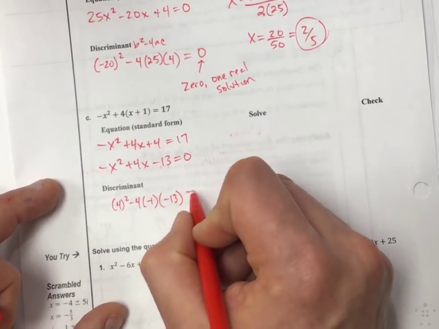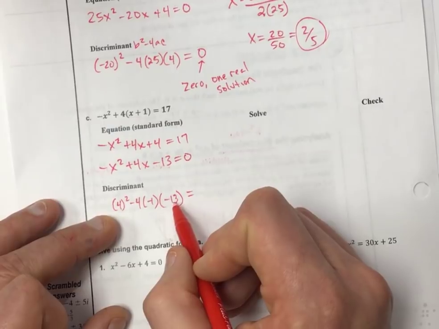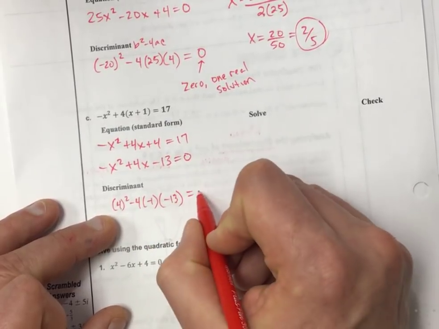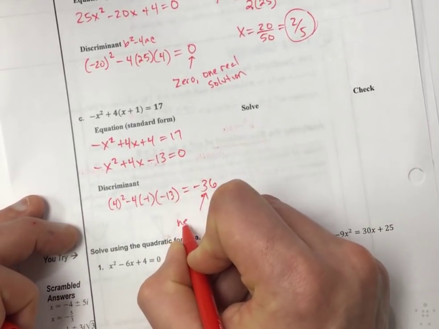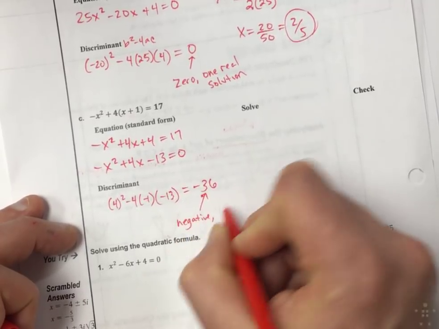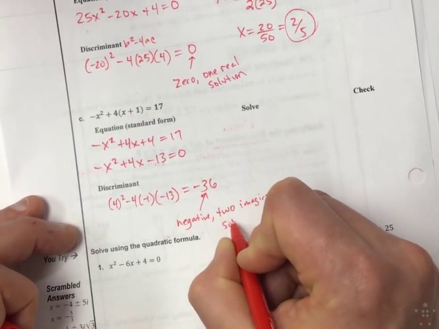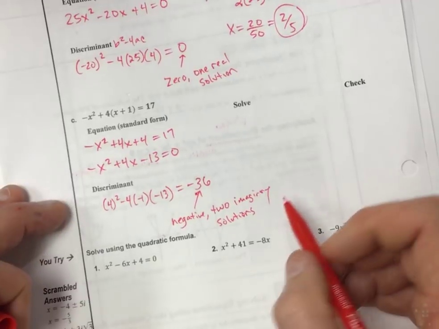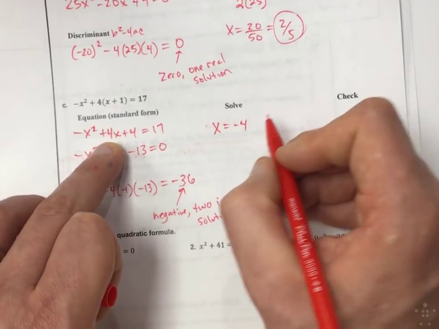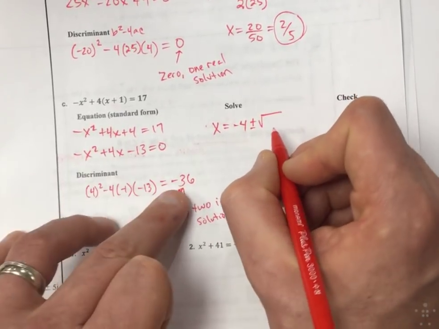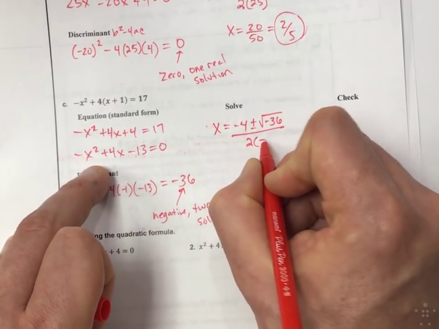Now I'm finding my discriminant. This is going to be 16 and, let's see here, 52. It's going to be negative 36. So since my discriminant is negative, I will definitely have two imaginary solutions. So let's go ahead and plug it in. X equals the opposite of b, so it'll be negative 4, plus or minus the square root of negative 36 all over 2a.